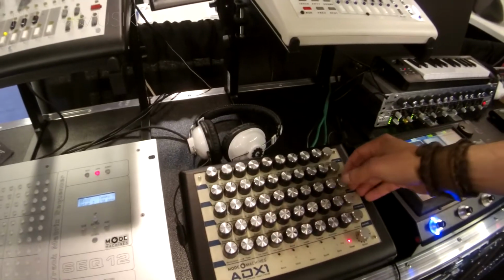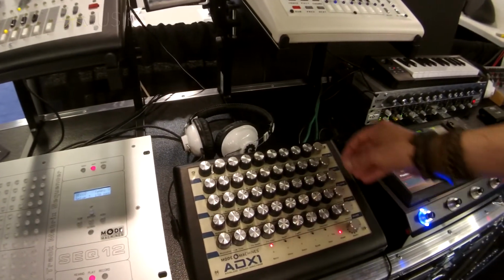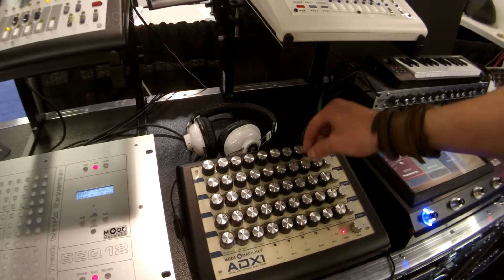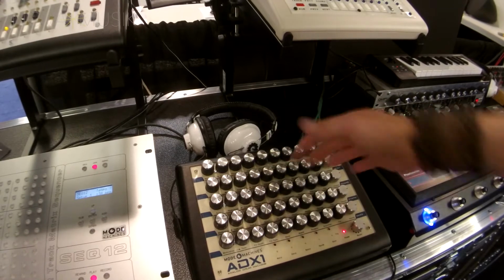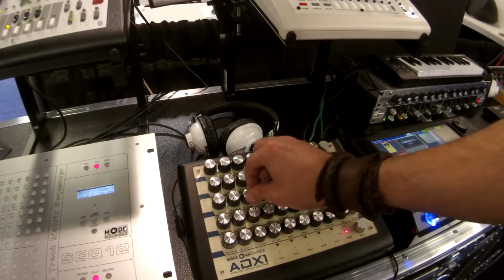The snare and the hi-hat as well are really versatile sounds, especially the hi-hat, I really love it, being analog. Yeah, and in the snare you have 2 bandpass filters that you can control.